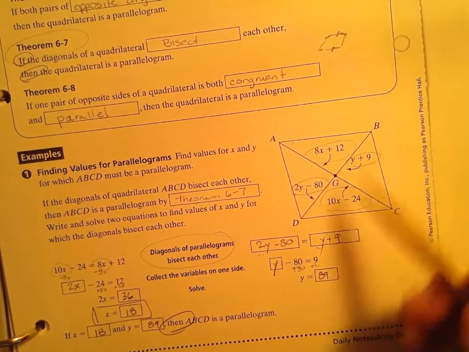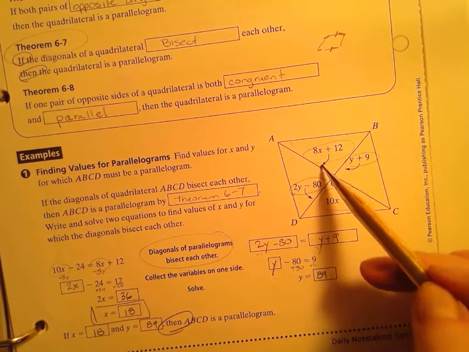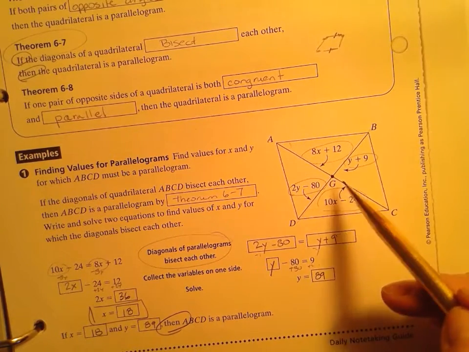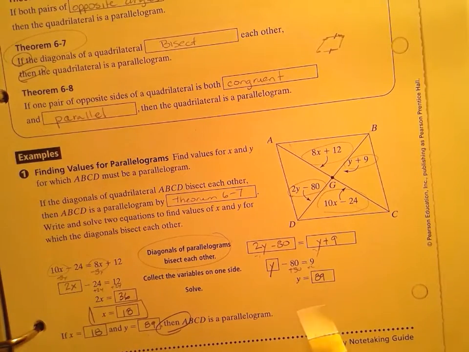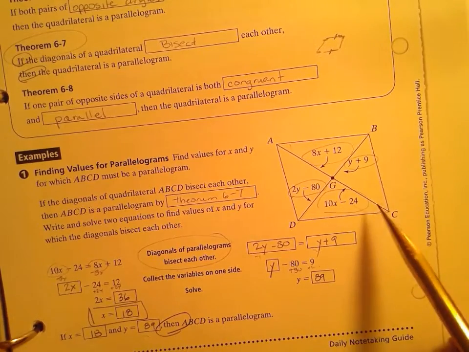So we've assumed that they bisected. We solved for the values that it would take to have the two sides of the line be equivalent, and it is when x and y are at these values that it satisfies the definition of a parallelogram.